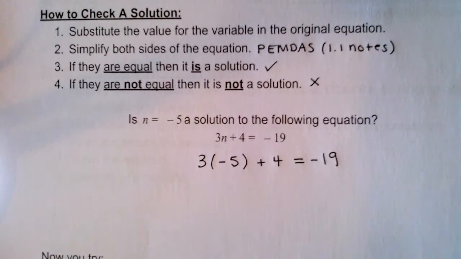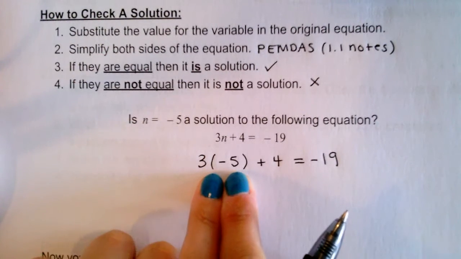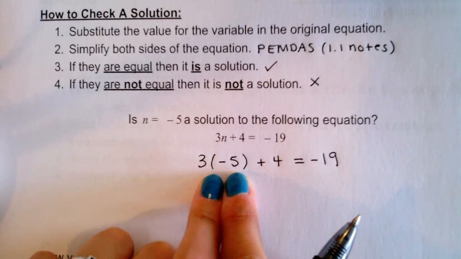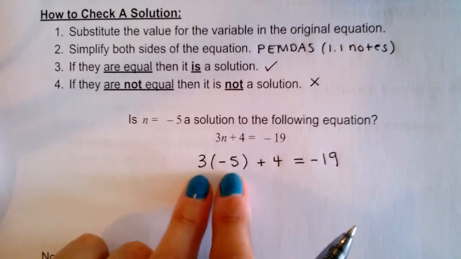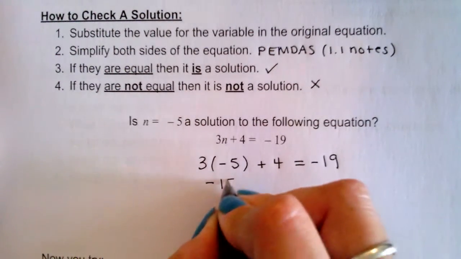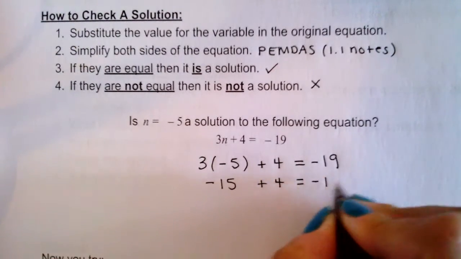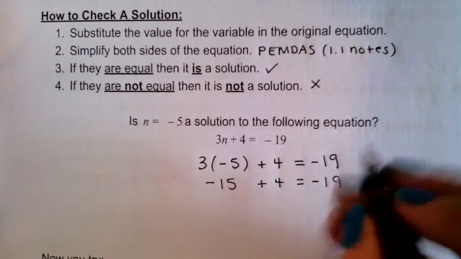So the P stands for parentheses. We have something in parentheses here, but it is a single number, so there's no simplifying to do. We'll move on to exponents, the E. We do not have any exponents. Moving on to multiplication and division, we have multiplication, so we're going to do that first. So 3 times -5, when multiplied, that gives us -15. So now we have -15 plus 4 equals -19.